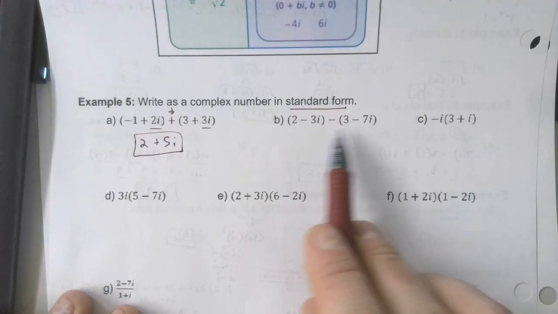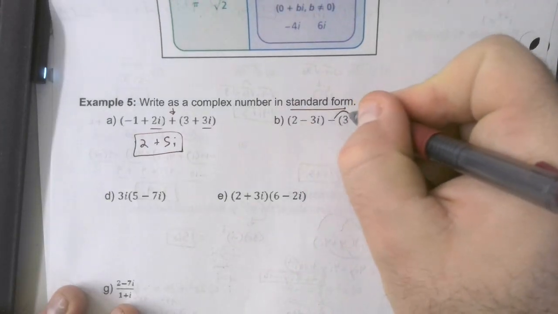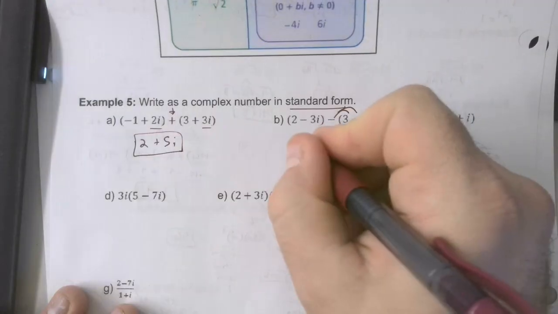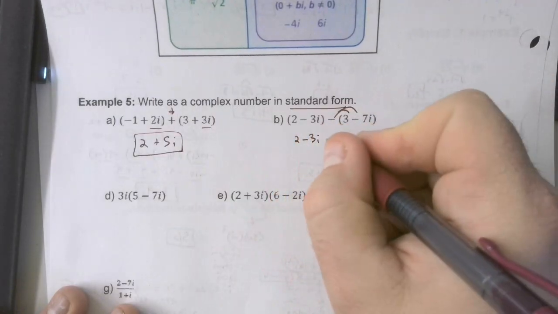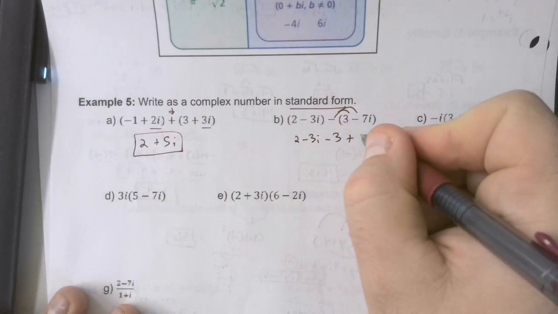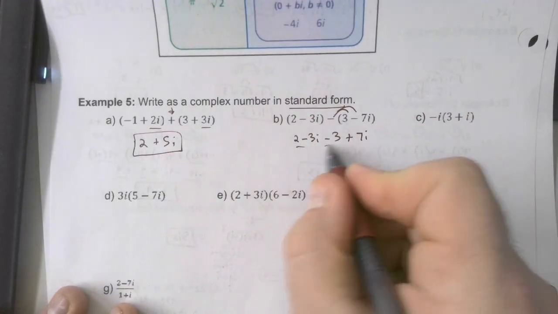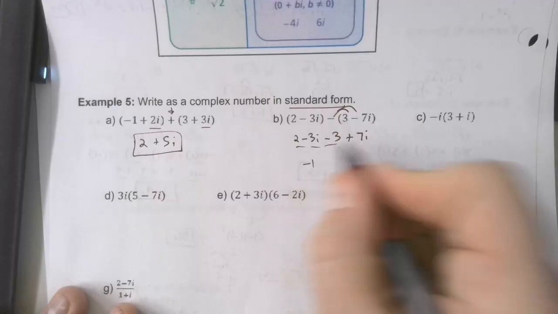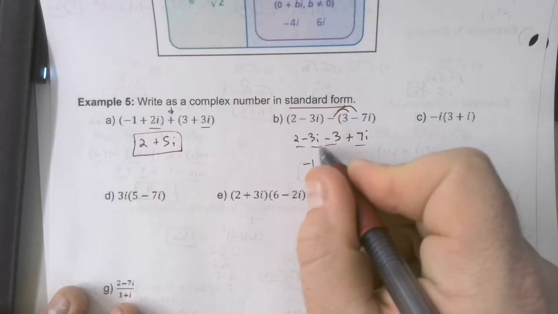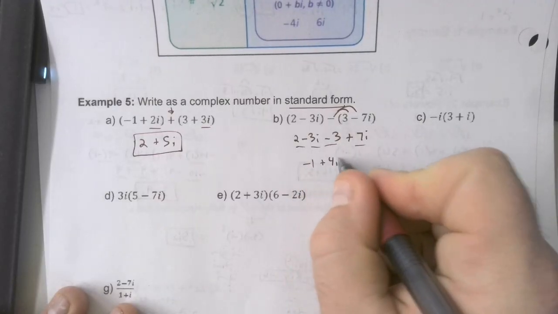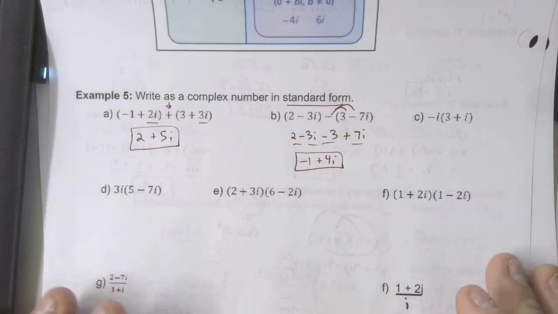So if I'm subtracting complex numbers, I distribute: 2 minus 3i minus 3 plus 7i. Add like terms. Notice I get negative 1 plus 4i in standard form.